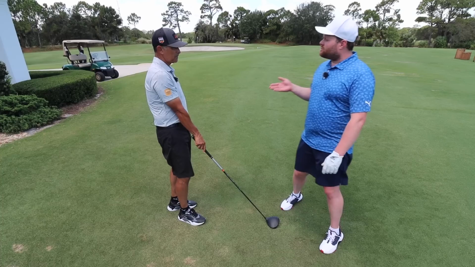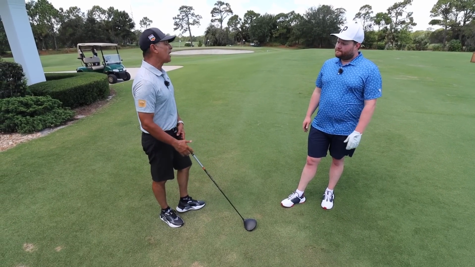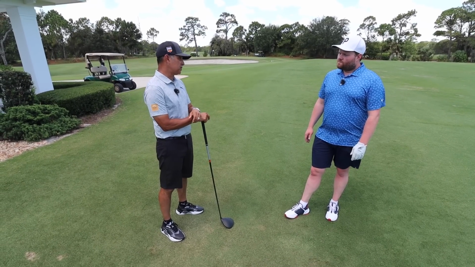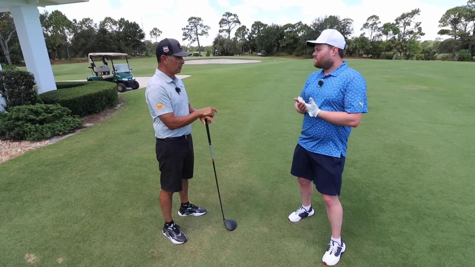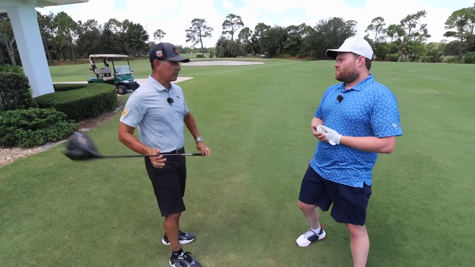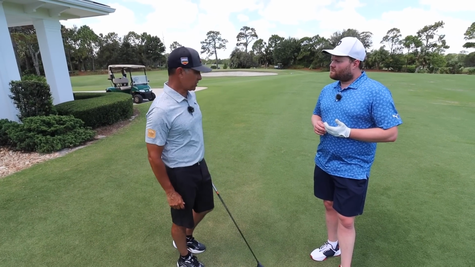Getting ahead of myself, but is that transferable to irons as well? Absolutely, because obviously the longer the golf club, the harder it is to control it, because the longer the golf club, we've got less loft. Less loft, the golf ball is going to go further offline, and the longer the golf club, the harder it is to control. The shorter the golf club, the easier to control, but absolutely.